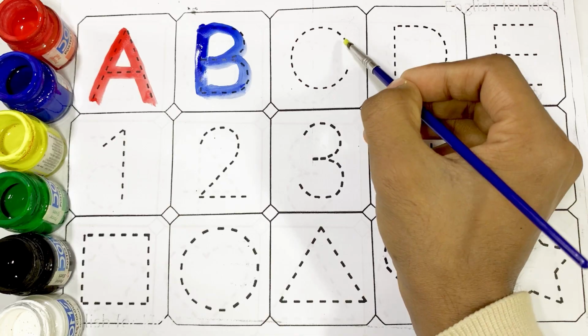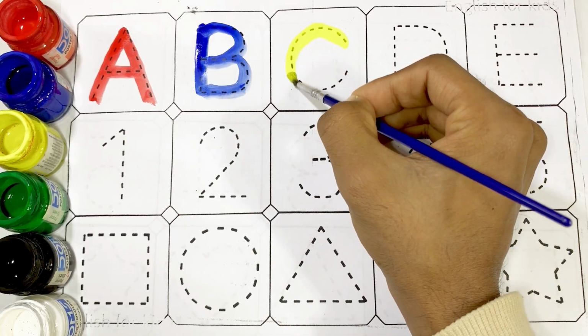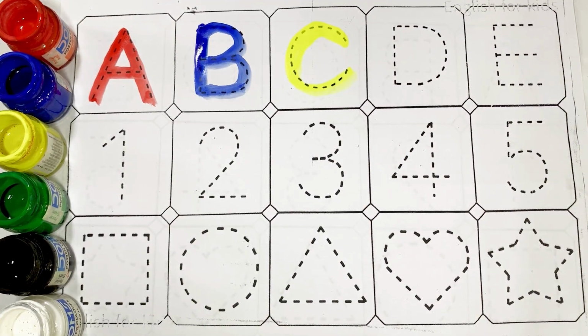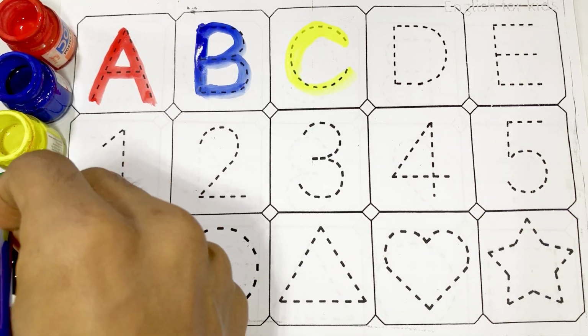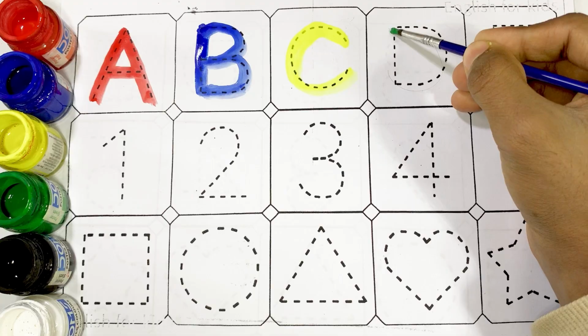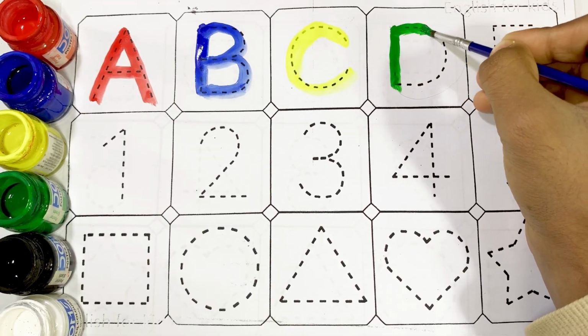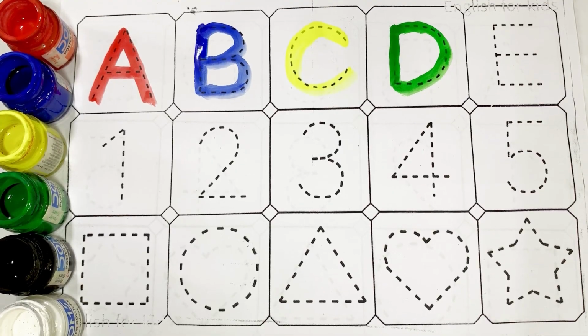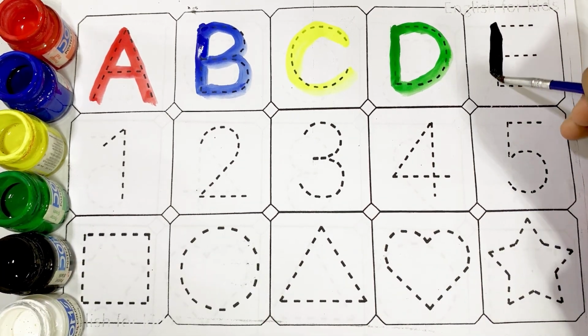This is C. C for car. Kids, now draw D. The alphabet D, and use green color. Green color. This is D. D for dog. Kids, now draw E. The alphabet E, and use black color. This is E. E for elephant.